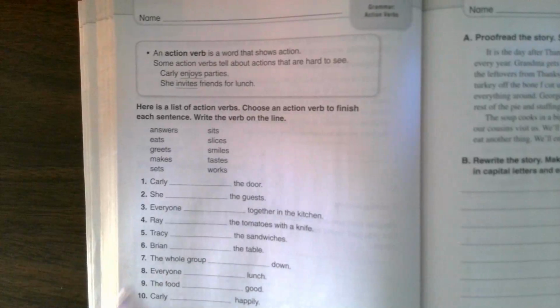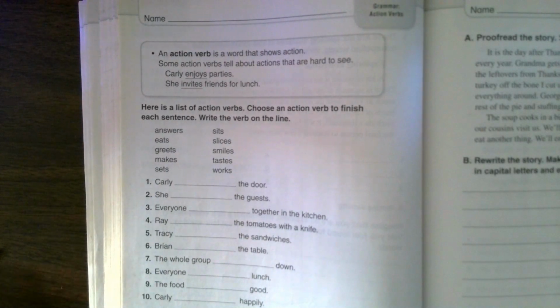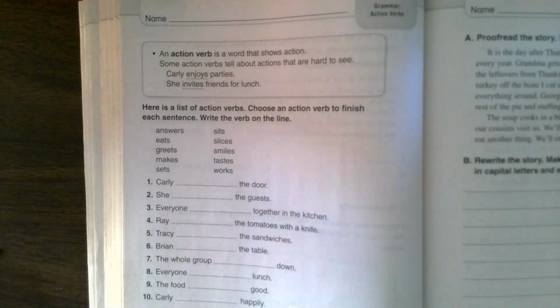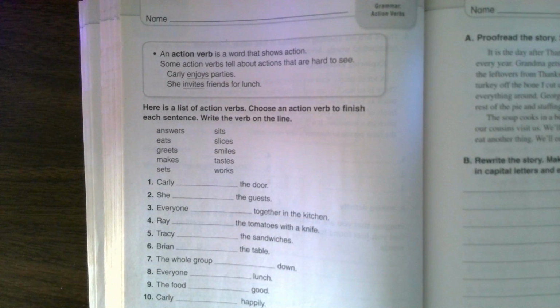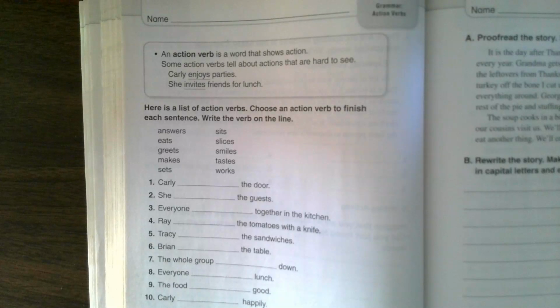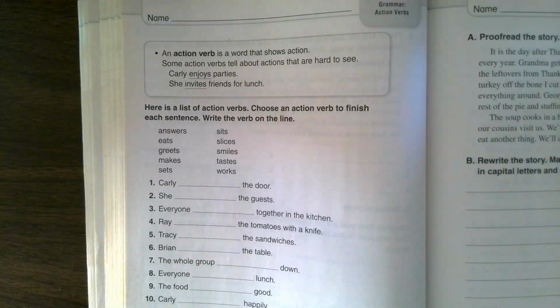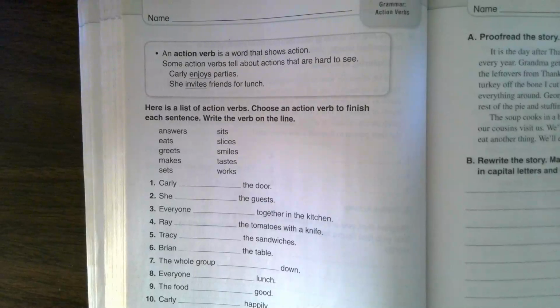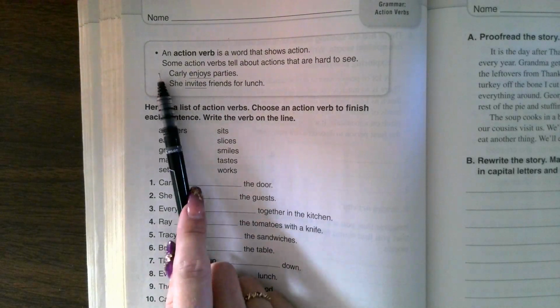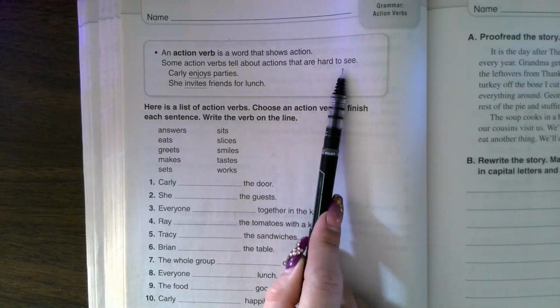Okay, and be thinking about how can you integrate this into your writing. All right, you have kind of a cool writing assignment today, I think. Or for the next 2 weeks. An action verb is a word that shows action. Some action verbs tell about actions that are hard to see. Let's read that again. Some action verbs tell about actions that are hard to see.